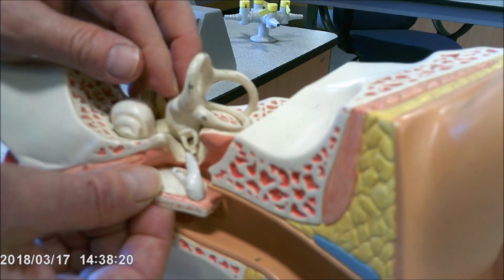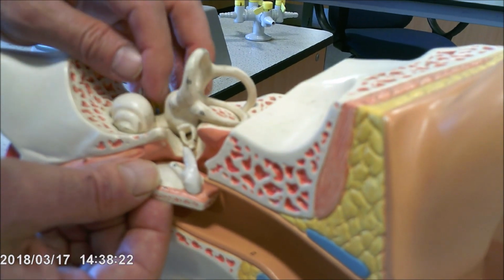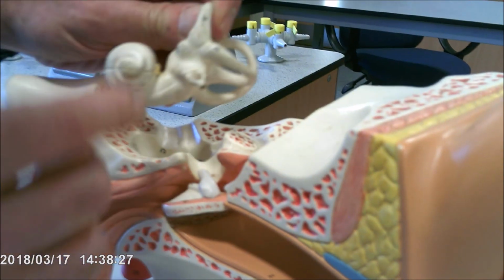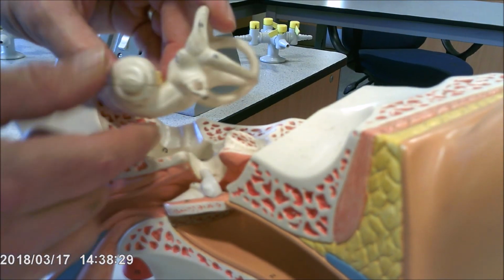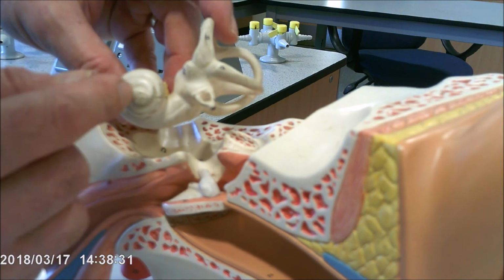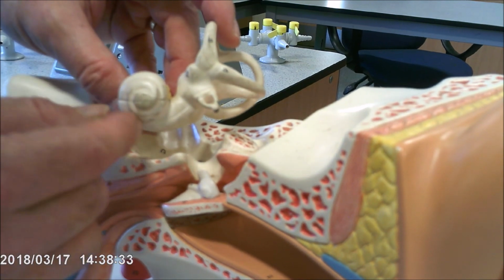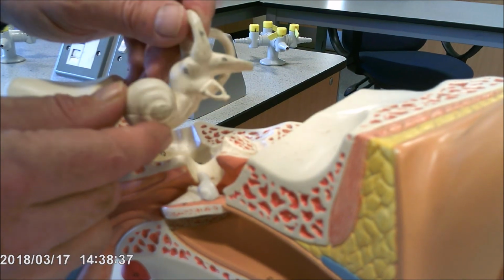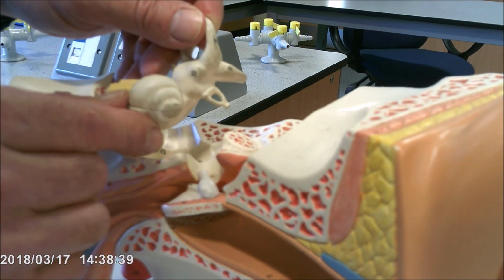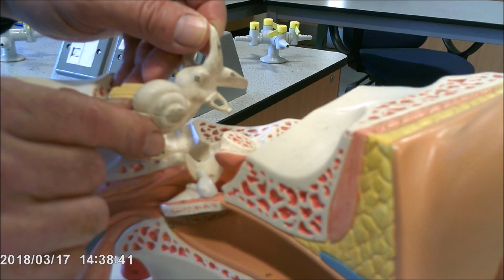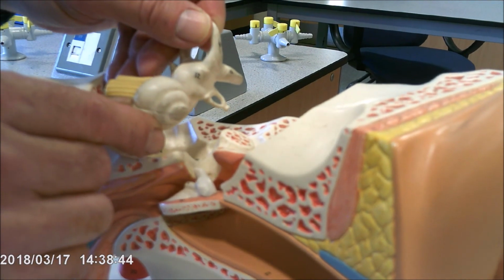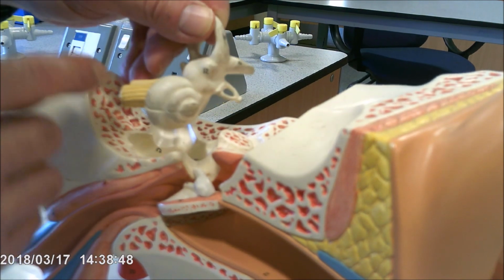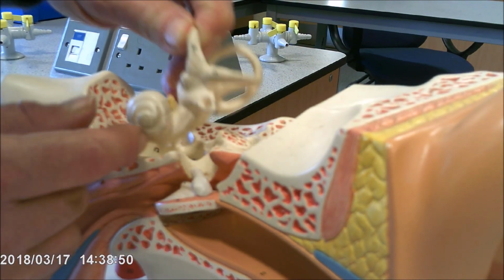Once the sound has been transferred by the stirrup, it goes to the fluid, which is inside the cochlea, which is this snail-shaped organ. The fluid vibrates and it causes little hairs inside the cochlea to wave up and down. The hairs are called cilia, and once the cilia are moving, they change the vibration into an electrical signal, and the electrical signal goes down the auditory nerve to the brain, where the brain interprets it as sound.